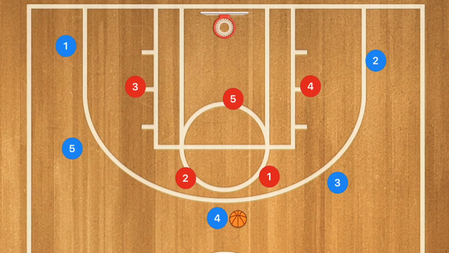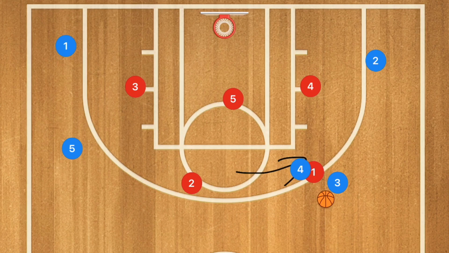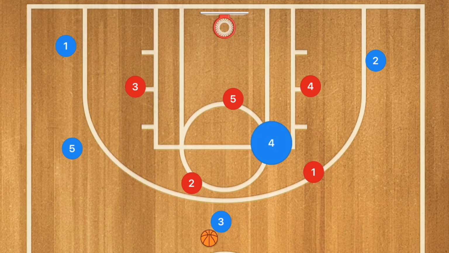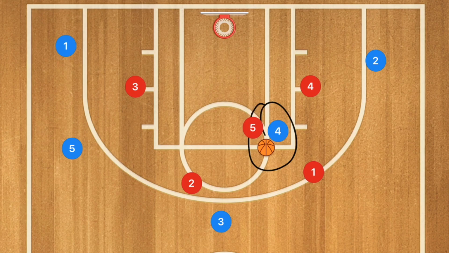Okay, so we have a zone defense. We're going to be passing over to player 3. That's going to draw player 1 over, and we're going to have player 4 set a screen on player 1. Player 3 is going to use that screen, and player 4 can be rolling towards the basket. Now, when he's rolling towards the basket, we want to hit him up in the high post area, because that's going to collapse the defense.